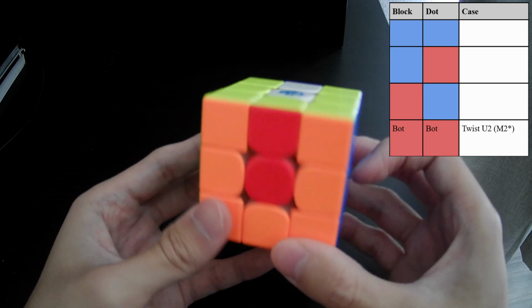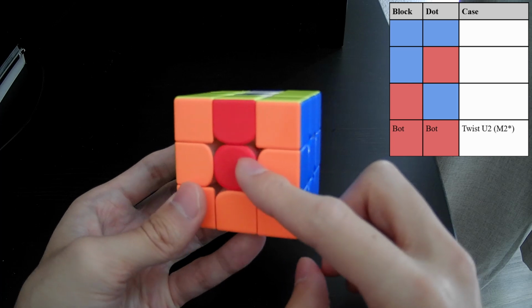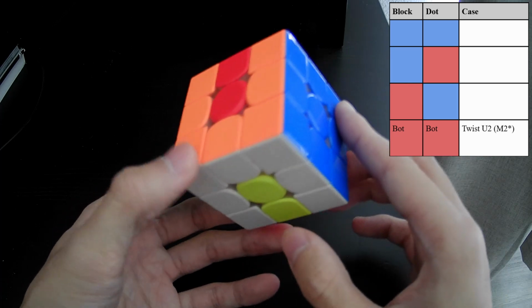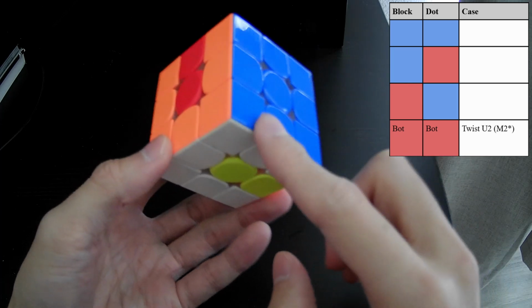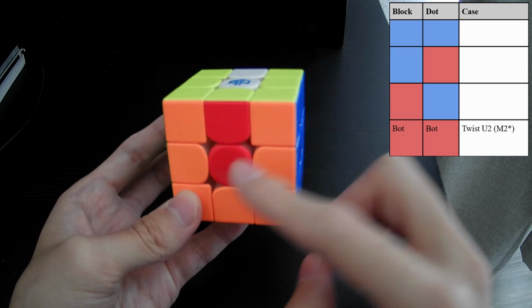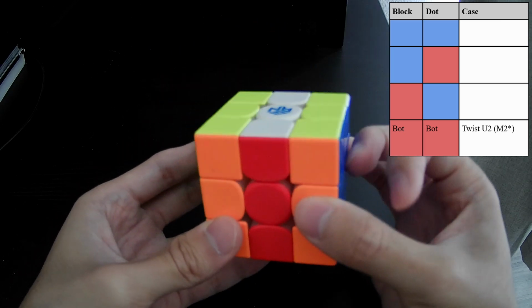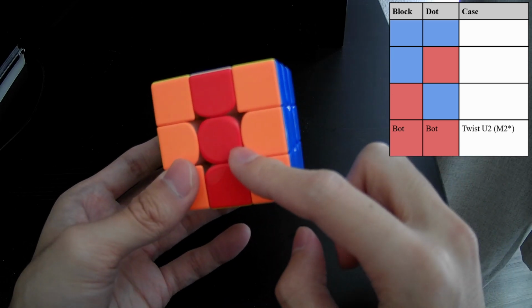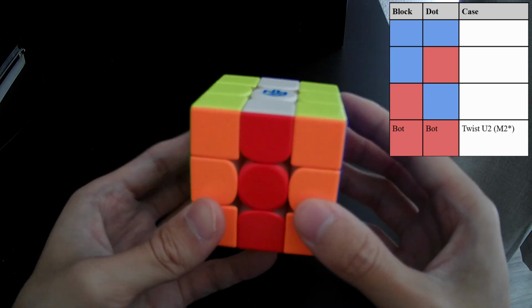The center property when we do a twist is that the centers remain unaffected. So in this case right here, as we can see, we have to do a twist U2, right? But we also see that the centers are not solved. So when we do a twist, the centers will remain unsolved, and that's how we know when to do an M2 at the end.